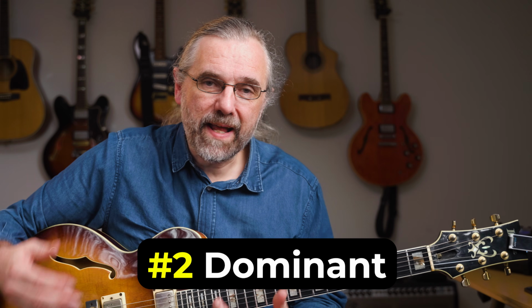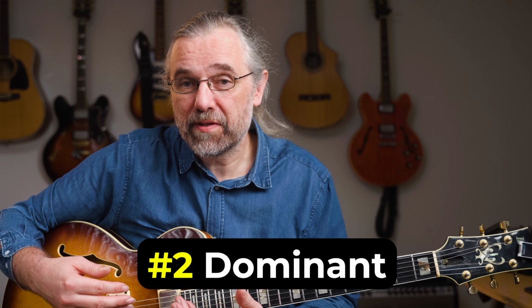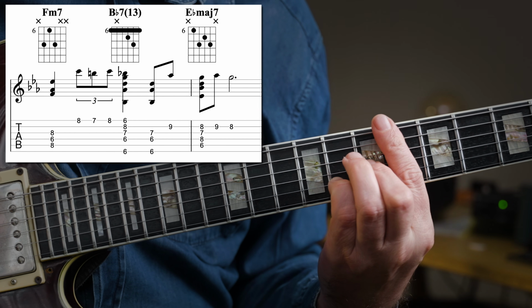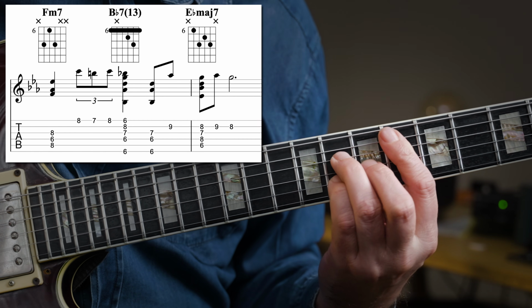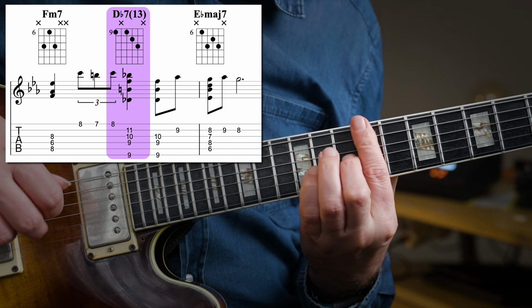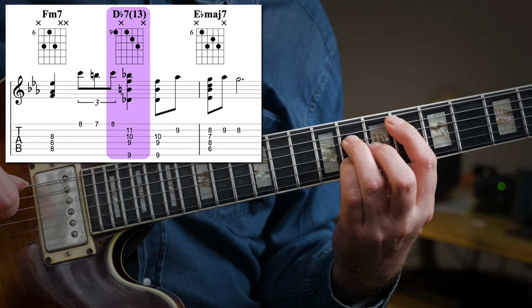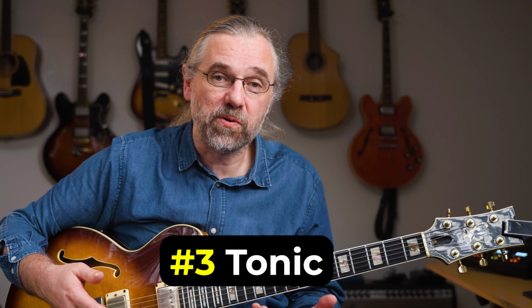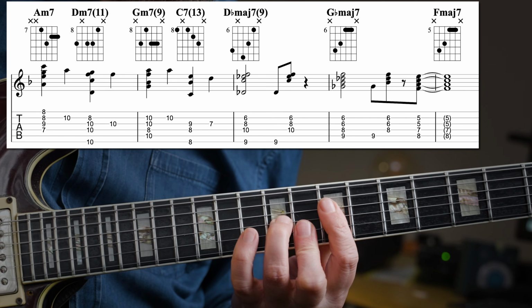And if you use the flat 7, so the backdoor dominant, instead of the 5 chord in I Fall in Love Too Easily, then you go from this to this. And you can even use minor subdominants as a beautiful suspension of the tonic chord, like this in Days of Wine and Roses.